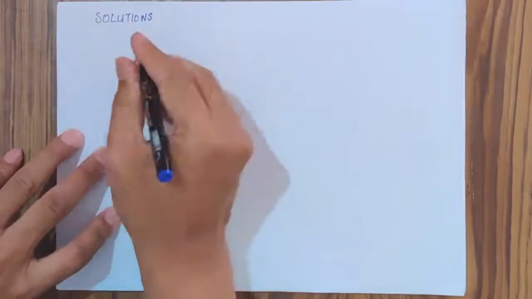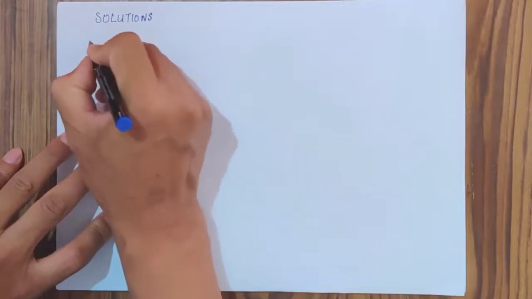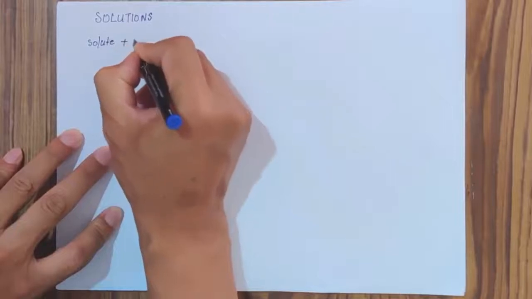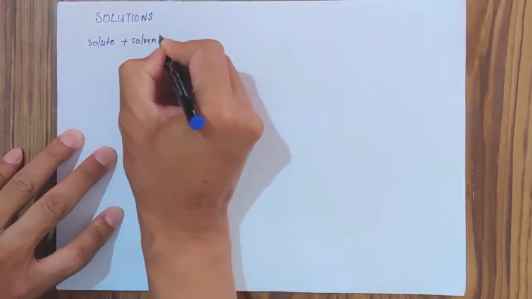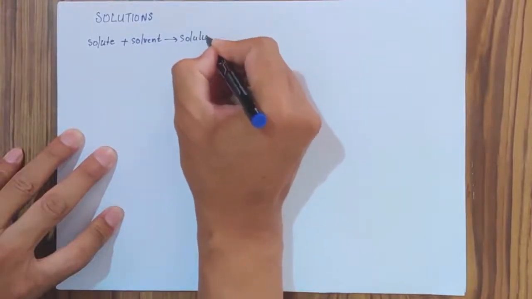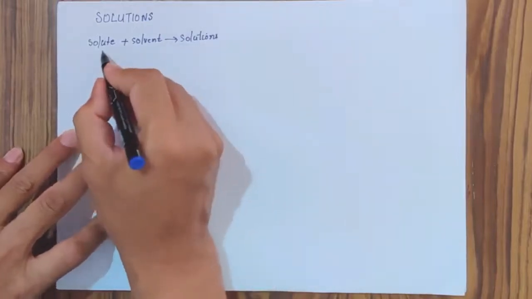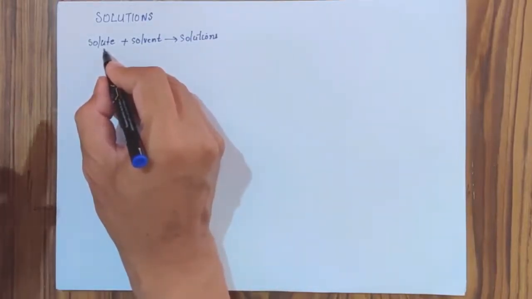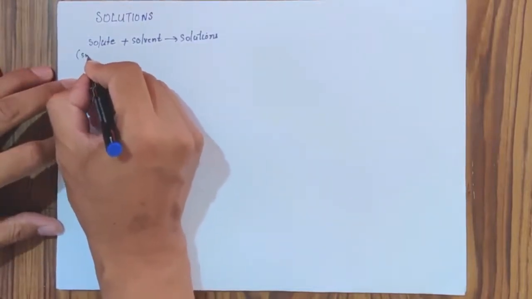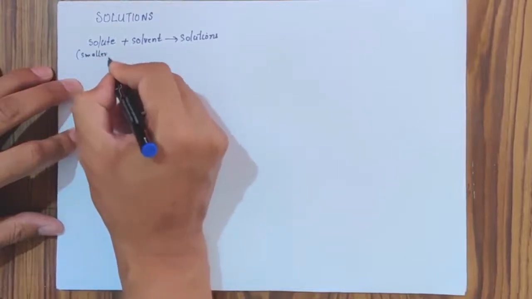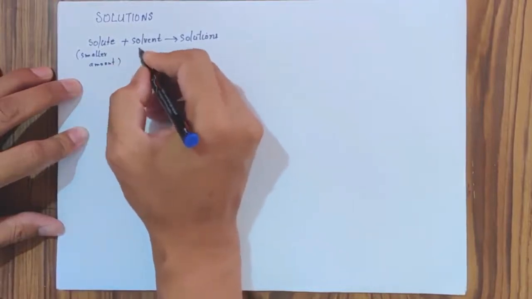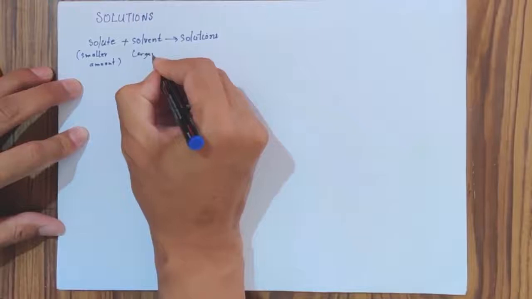Okay. And solution, solute, solvent. Solute is the smaller amount of atoms of it. So in the textbook, the smaller part, the smaller amount, is the solute. Solvent is the larger amount.